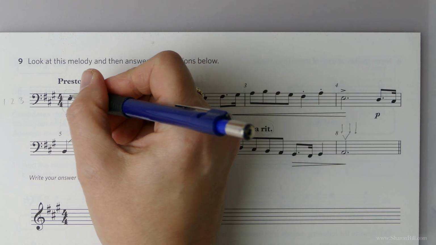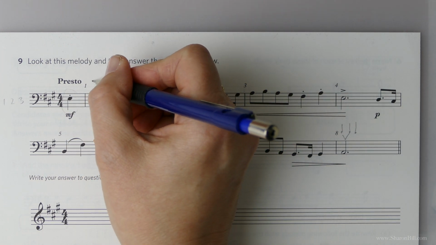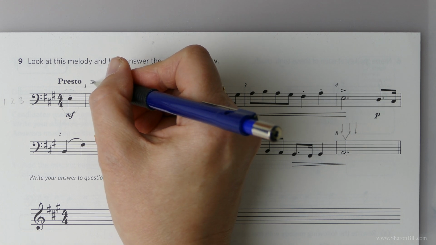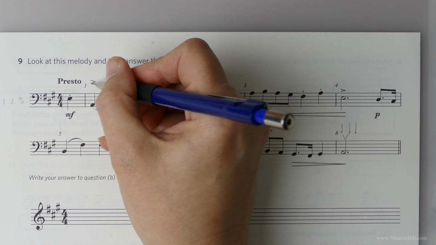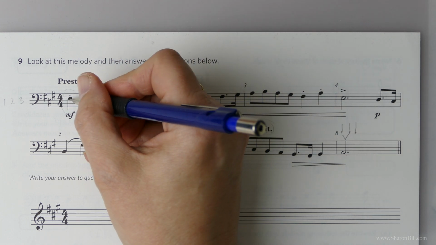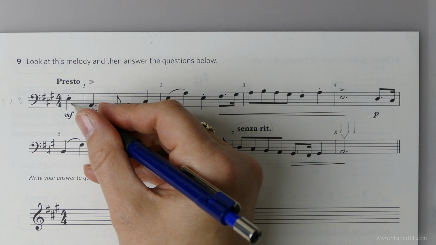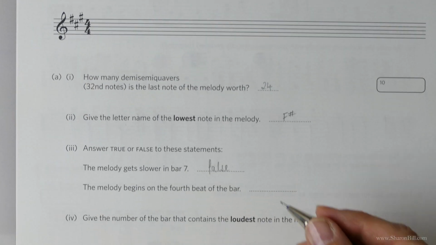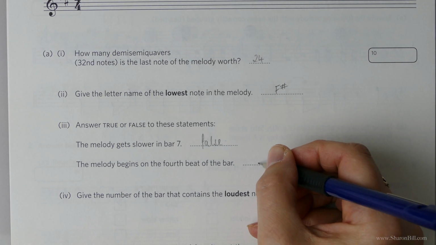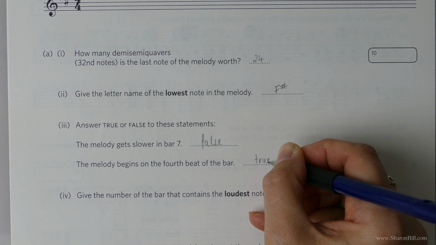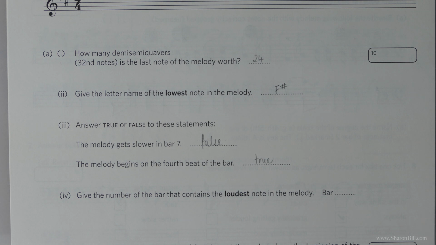The reason we do that is because we want the first beat of the bar, which is the naturally accented rhythm of music. The composer wants this to be the accent, and this is just a weaker beat lead in. So all of that is a lengthy explanation to say, yes, indeed, it does begin on the 4th beat of the bar. That statement is true.